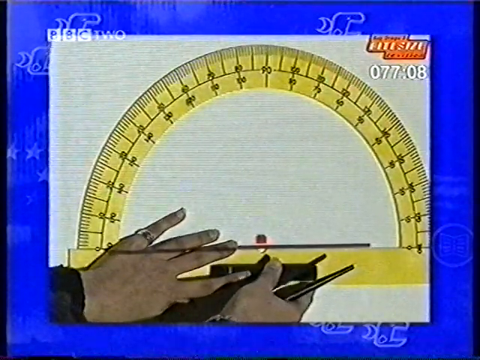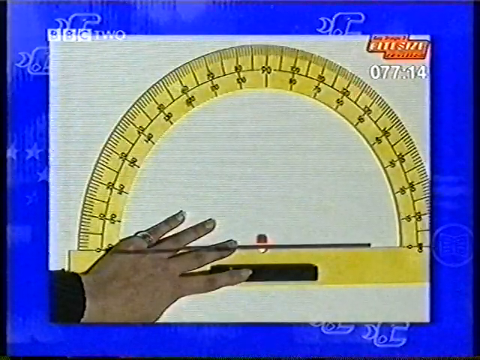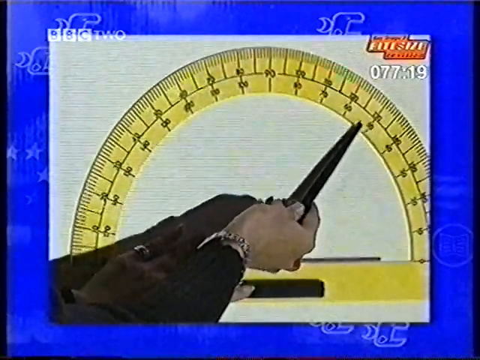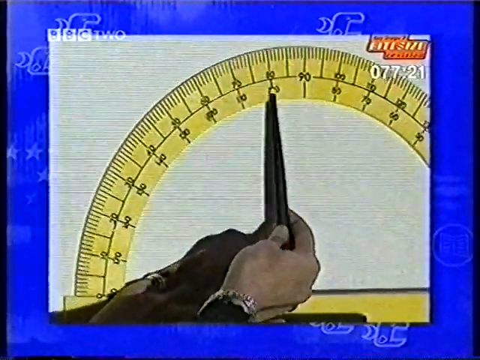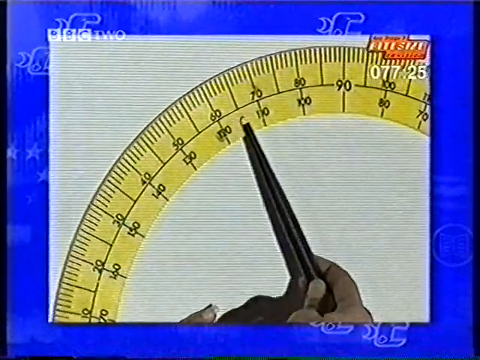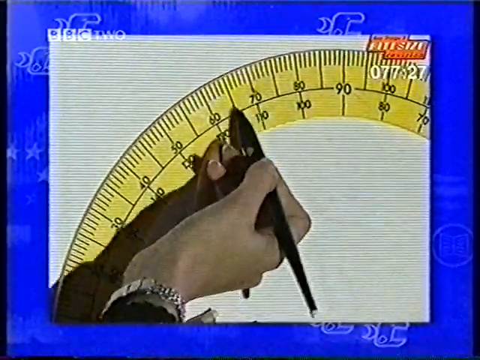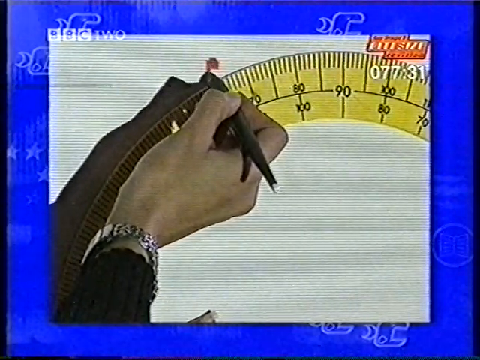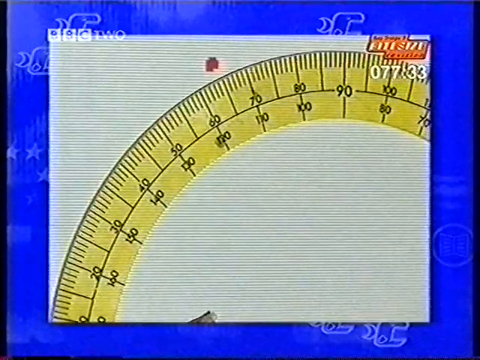Okay, hold it still. Now this time I want to draw an angle of 115 degrees. So make sure that you're reading the correct scale. Follow your scale around until you get to your chosen number. 110, 120. I want midway, I want 115. So I follow the scale and I draw a little mark there to show me where to start drawing from.